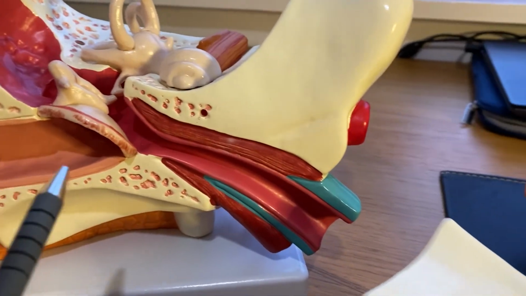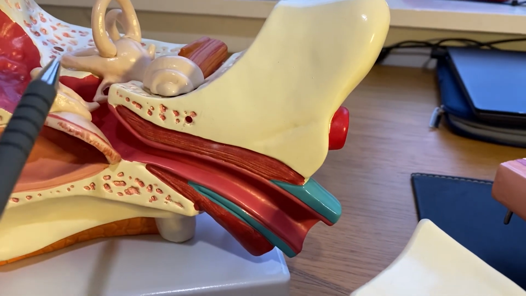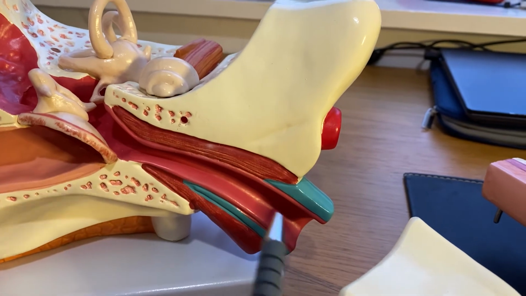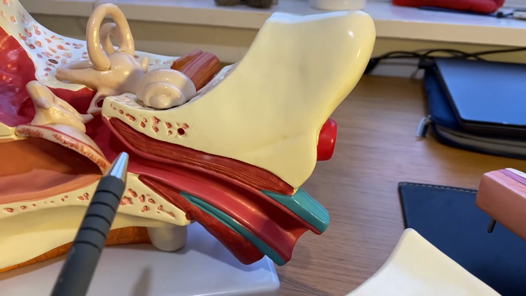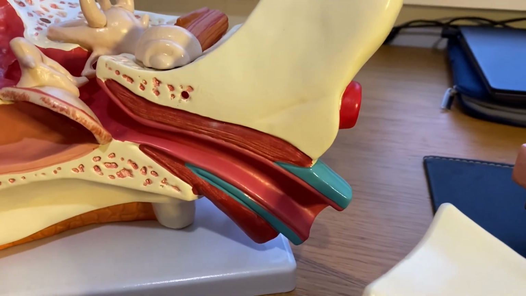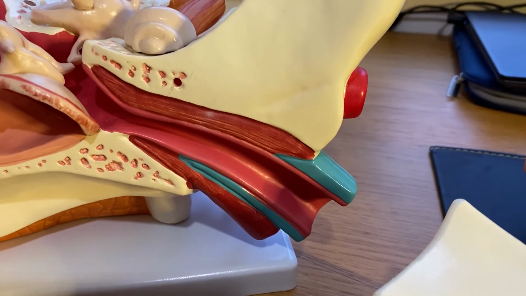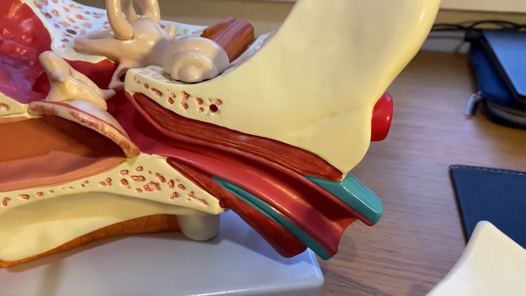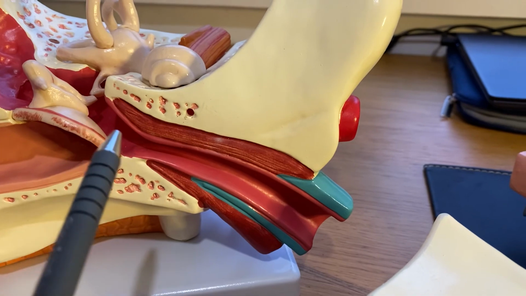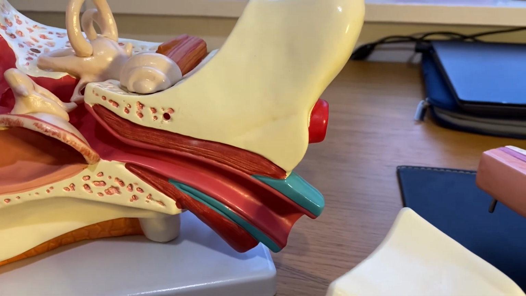So the air pressure can build up in the middle cavity, and we need to stimulate the Eustachian tube to release the pressure. So when your ears pop, for example, that pressure is being released into the throat.